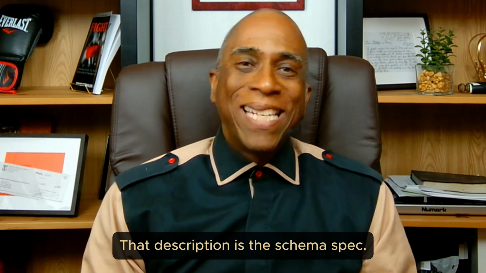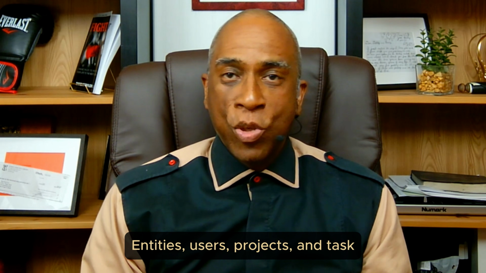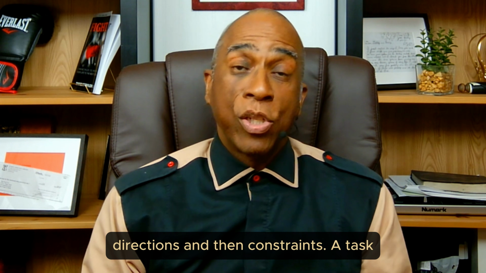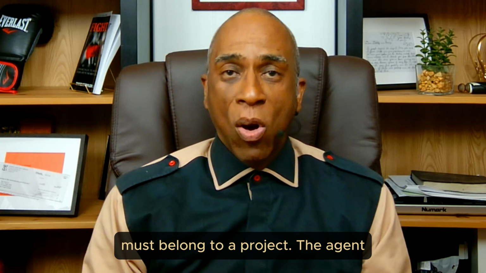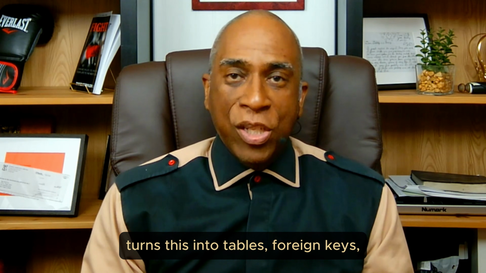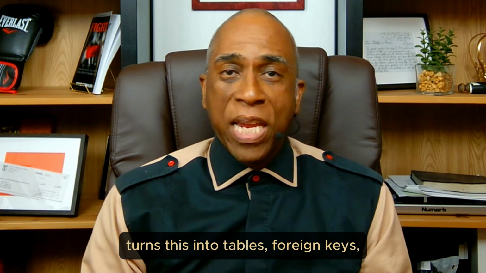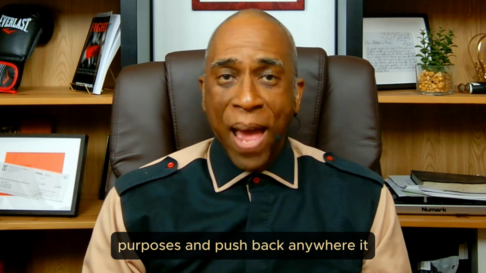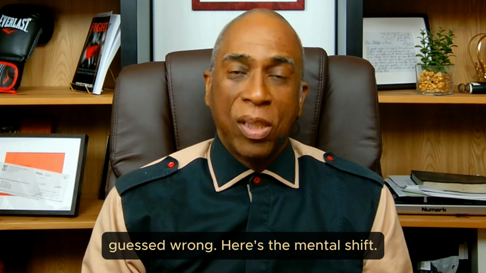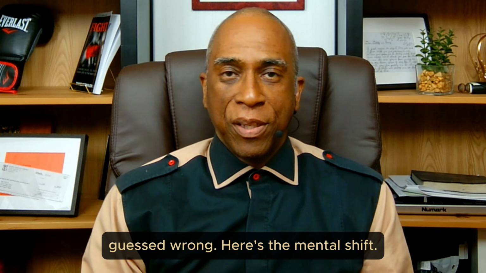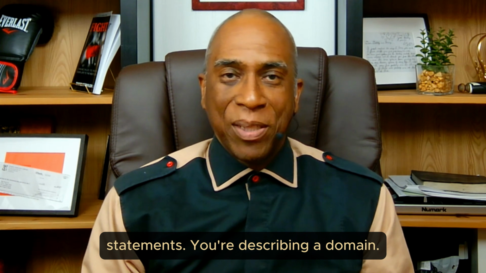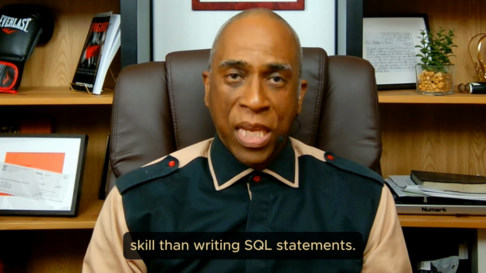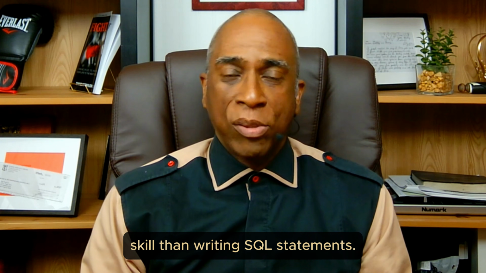That description is the schema spec: entities, users, projects, and tasks, relationships one to many in both directions, and then constraints. A task must belong to a project. The agent turns this into tables, foreign keys, indexes. Your job is to read what it proposes and push back anywhere it guessed wrong. Here's the mental shift: you're not writing create table statements, you're describing a domain. This is a higher level, more durable skill than writing SQL statements.